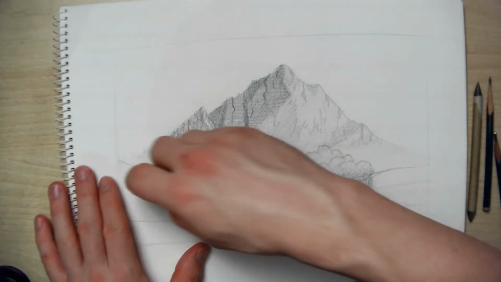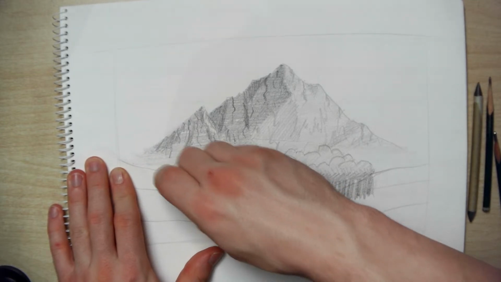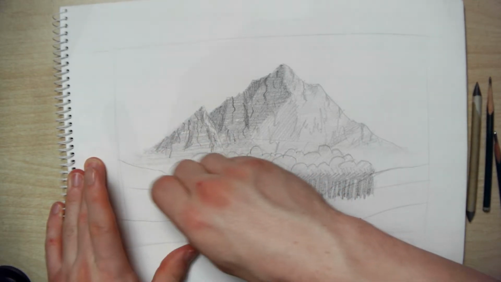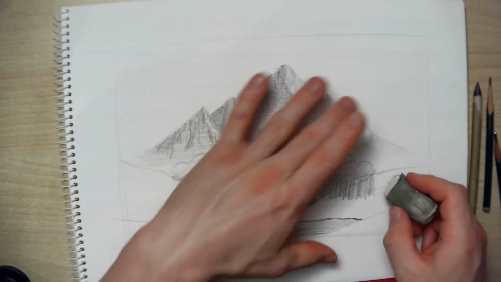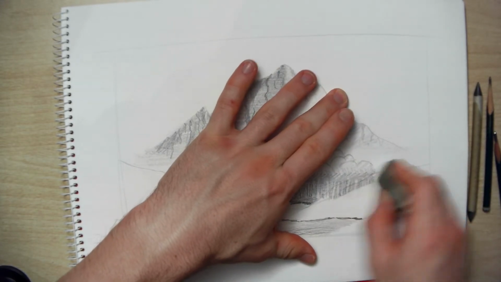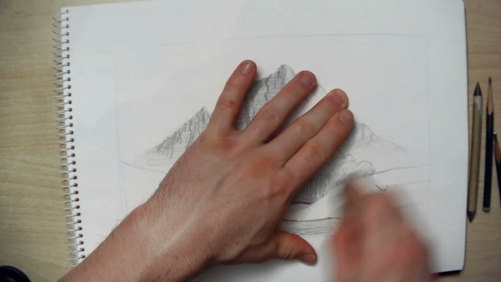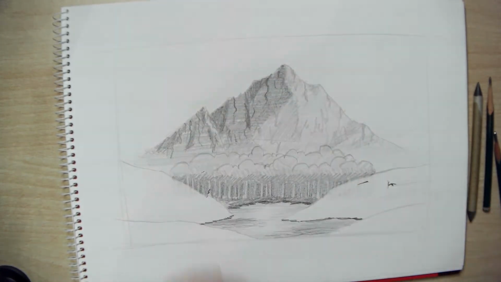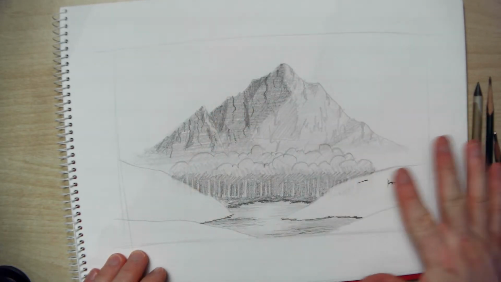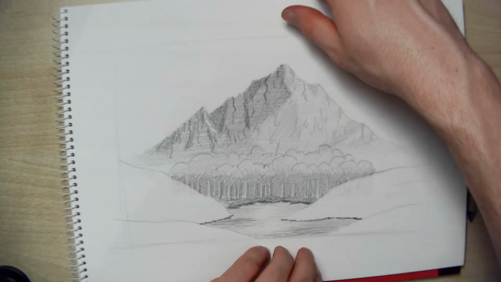Next step is to erase those areas of the tree that are up here and those areas that are behind this part of the land. Okay. Right.